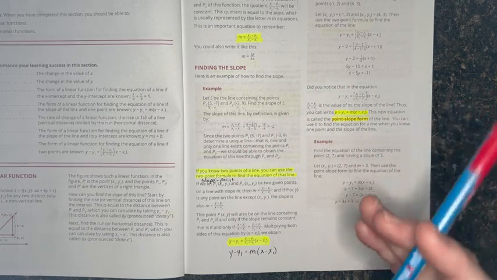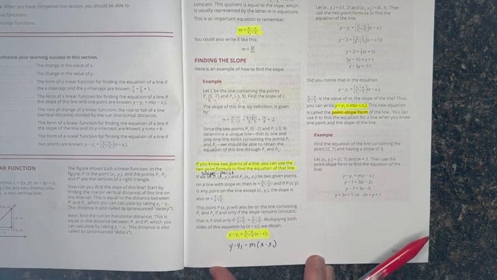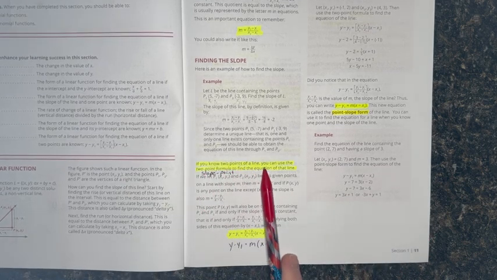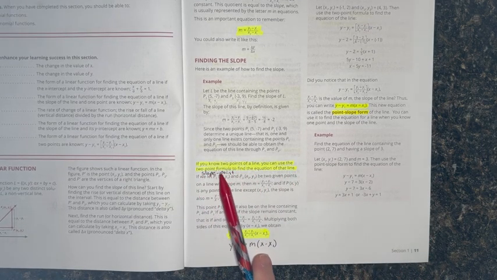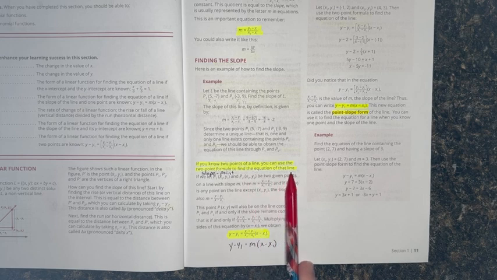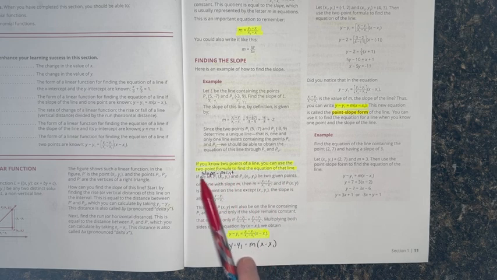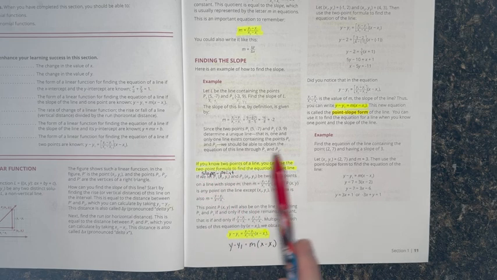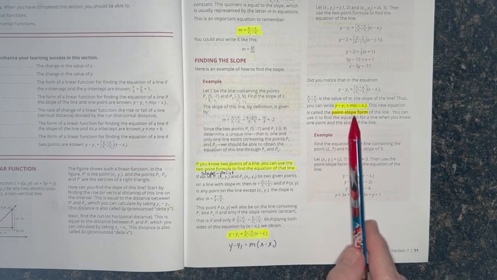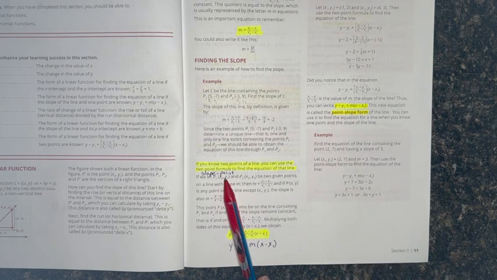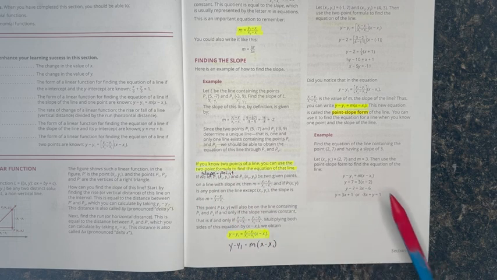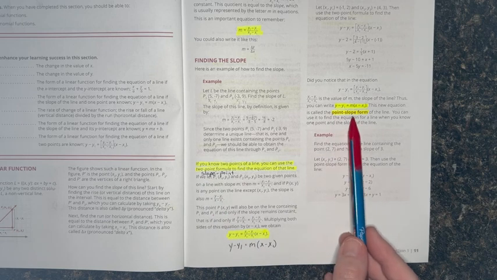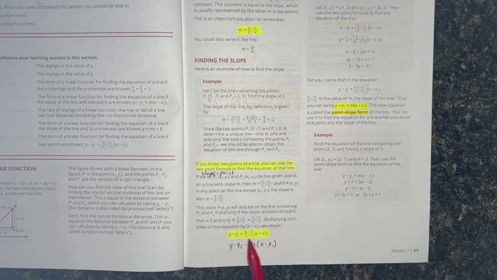Okay? It says here that if you know 2 points in a line, you can use the 2-point formula to find the equation of that line. I've always called this the slope point formula. They will call this the slope point form or point slope form here. But for some reason, they're calling it the 2-point formula in this moment. And the 2-point formula, or the slope point or point slope form, is this.